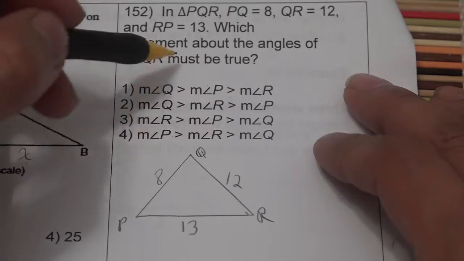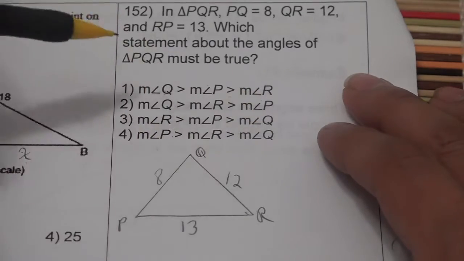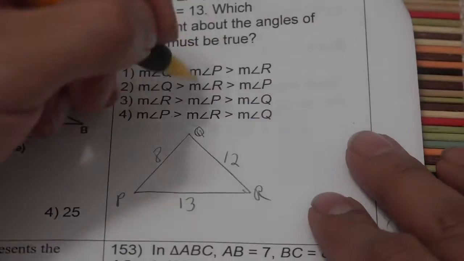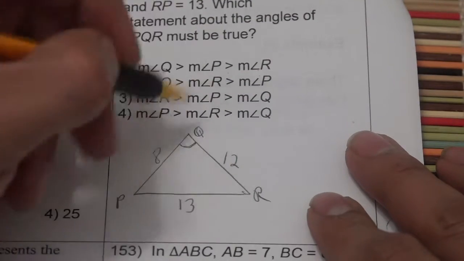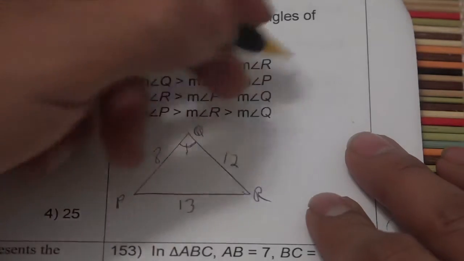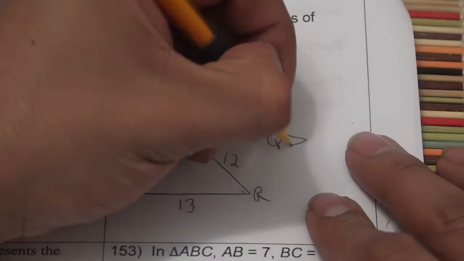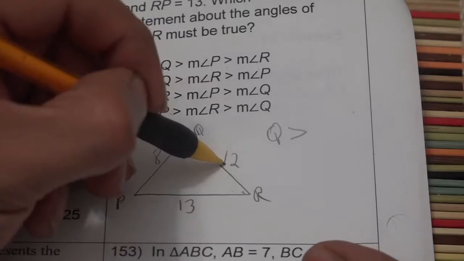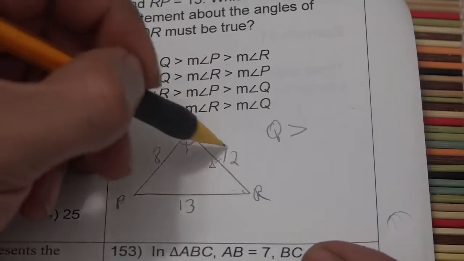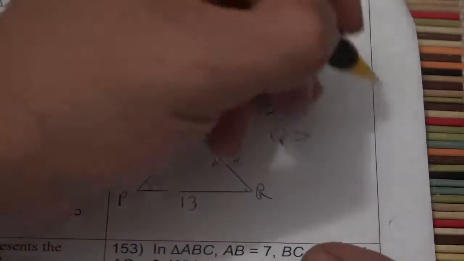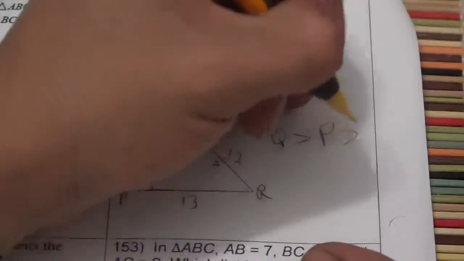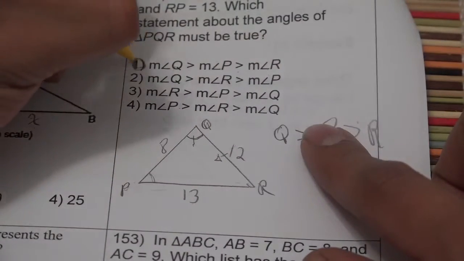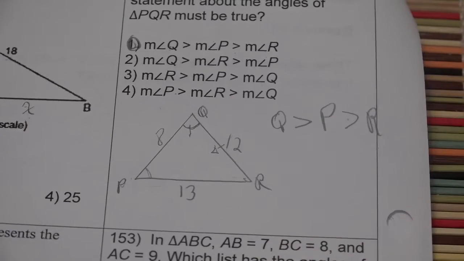So they want us to arrange the angles from greatest to smallest. That's not a problem. Which one is the largest angle right here? Exactly, angle Q. Why? Because it's opposite the longest side. So we got angle Q greater than the next largest angle. The next largest side is 12, so opposite to that is angle P. And of course the last one will be R. So we got Q, P, R, and our answer is choice number 1. Okay.